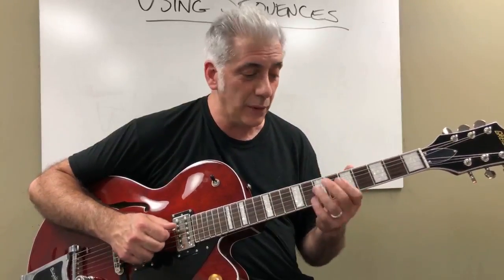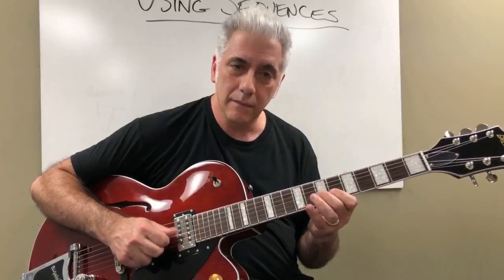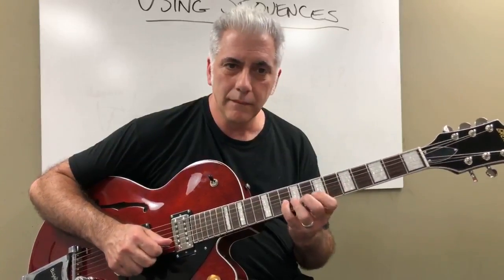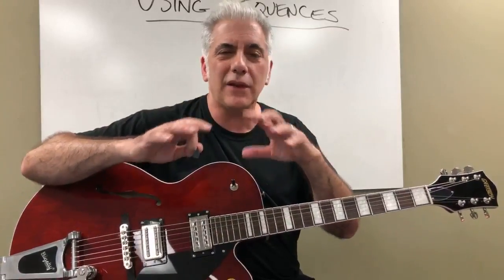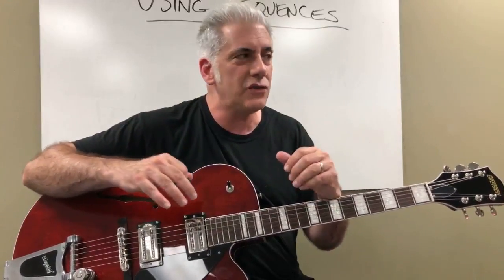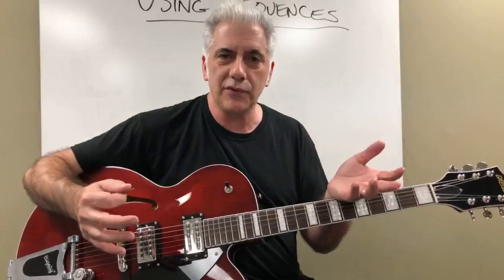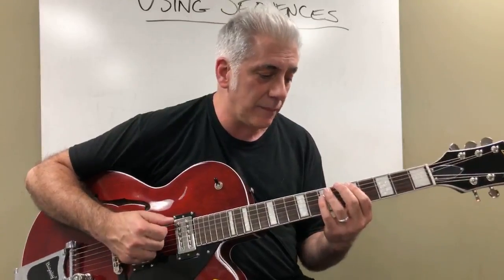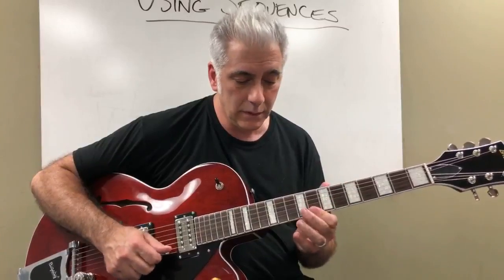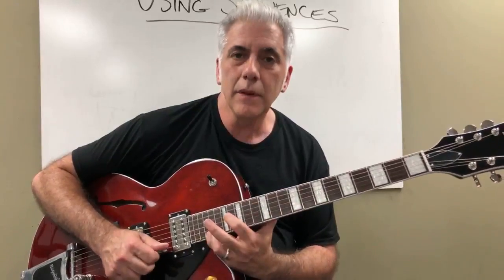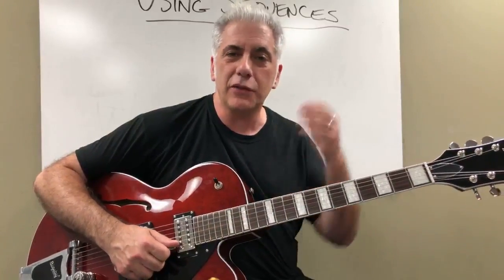I did another sequence there. So a sequence doesn't have to be the exact same intervals. It can just be shapes, right? This is a shape, but I do it up the octave. Okay, so that is a repeated 3-note pattern.